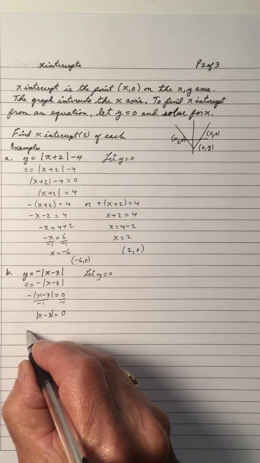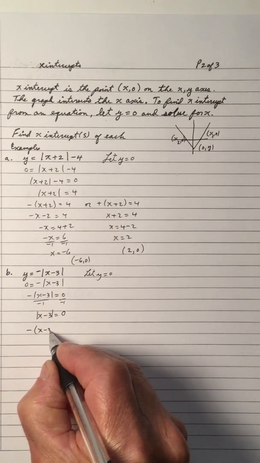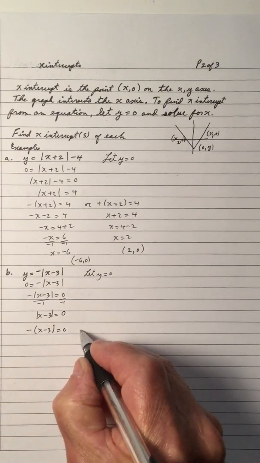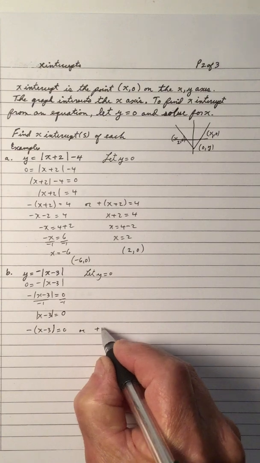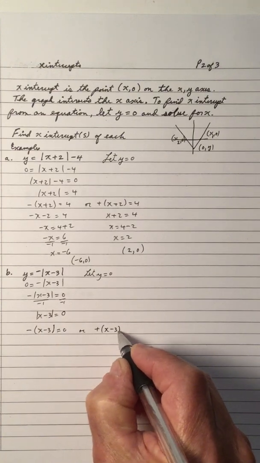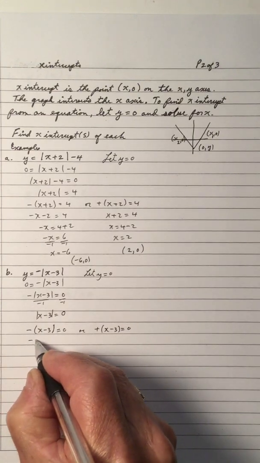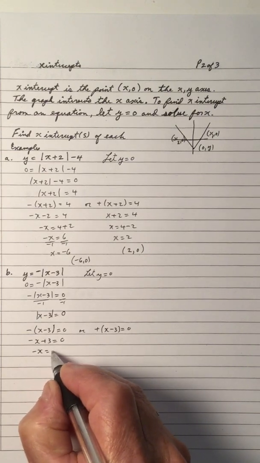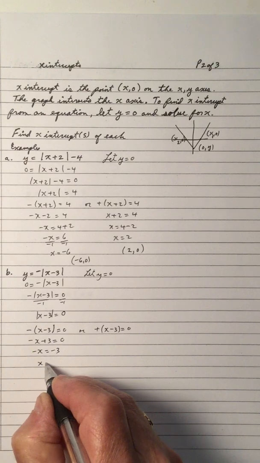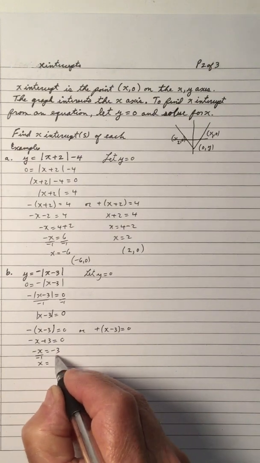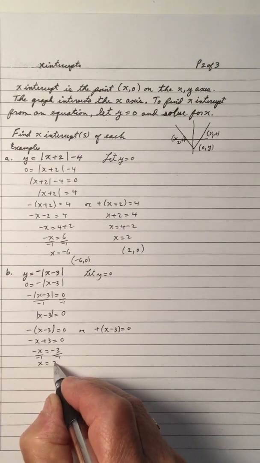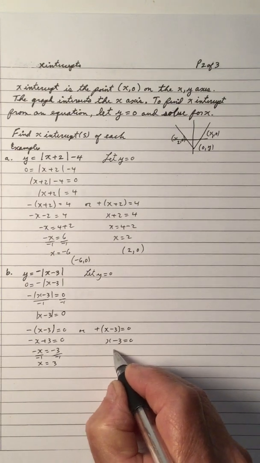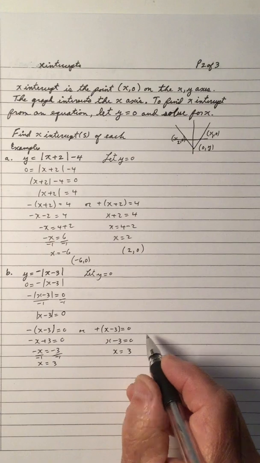So if we do the negative of x minus 3 equals 0, or we do the positive of x minus 3 equals 0: negative x plus 3 equals 0, negative x equals -3, you divide by -1, x equals 3. And x minus 3 equals 0, x equals 3.